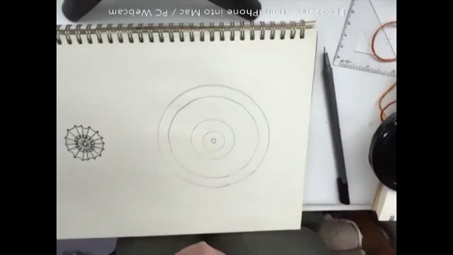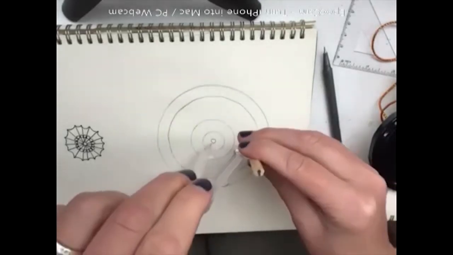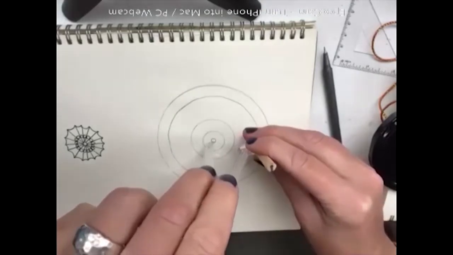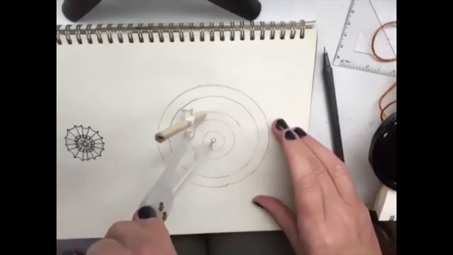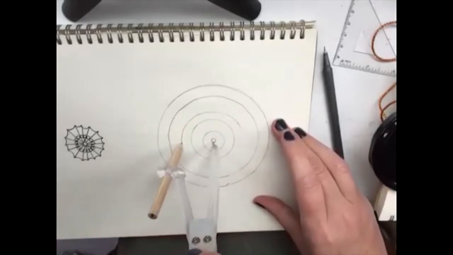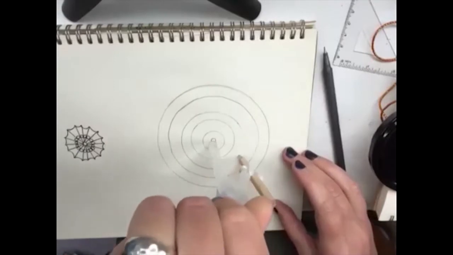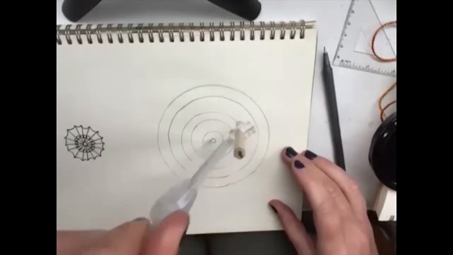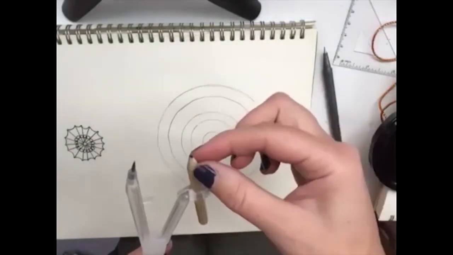Now, some people do mandalas and they use, remember these things you used to get at school? So what you do is you stab that in the middle of the paper and then you just draw around. Yeah, I don't think I've actually done that since I was at school. If you don't have one of these, you can just use a bit of string.